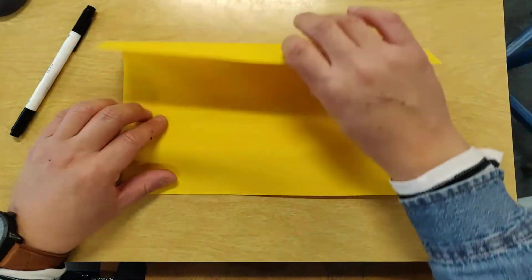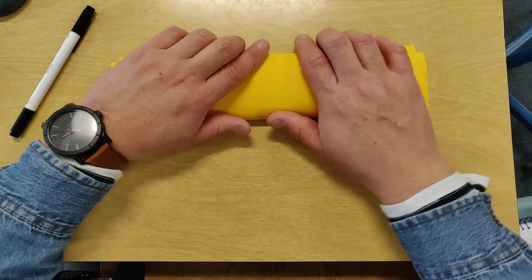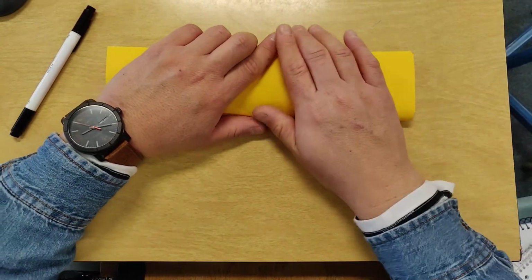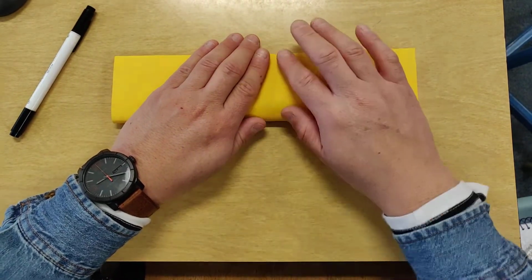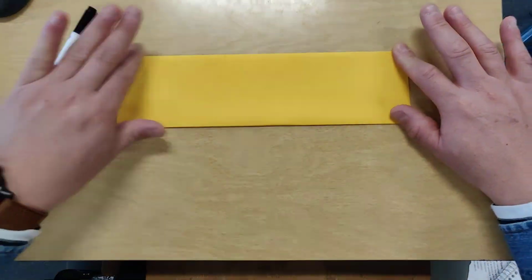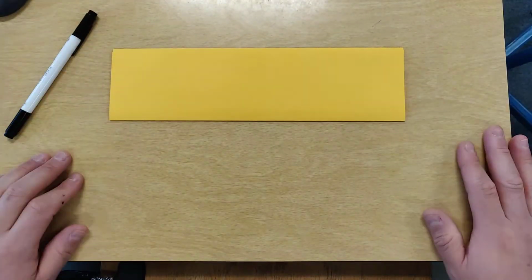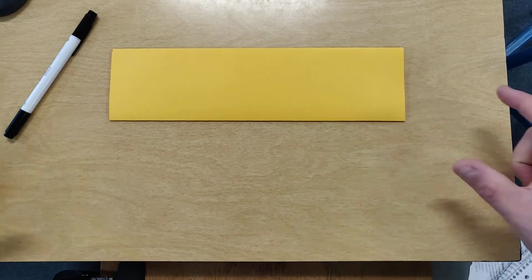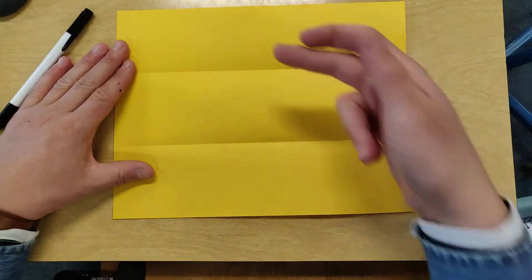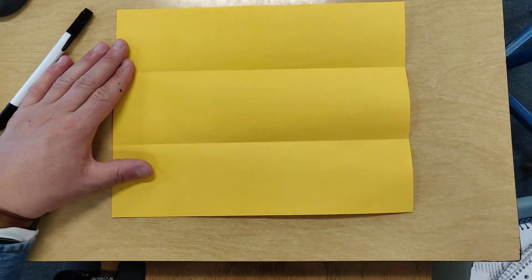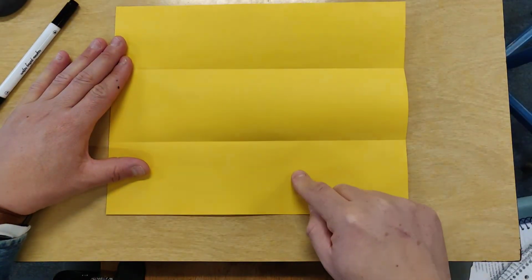Notice, I'll do that again. Top to bottom, and then bottom to top. Okay, I'm overlapping them, okay? When I notice that I have a pretty equal amount of fold, then I'm gonna put down some pressure and I'm going to actually make my two folds. Now it looks like a bookmark, right? It's a long rectangle. If I open this up, notice I have three sections. Kind of like last week when we did creating a nation with our three sections, top, middle, bottom, okay?